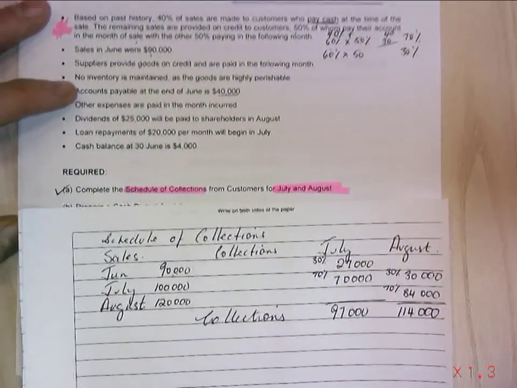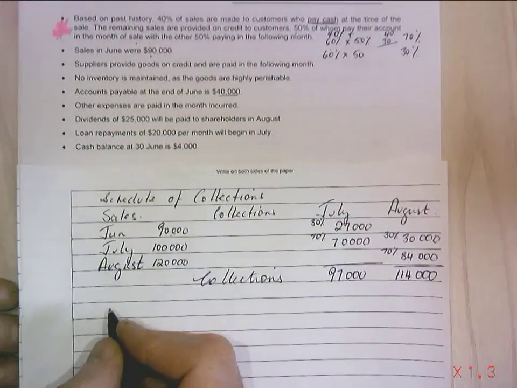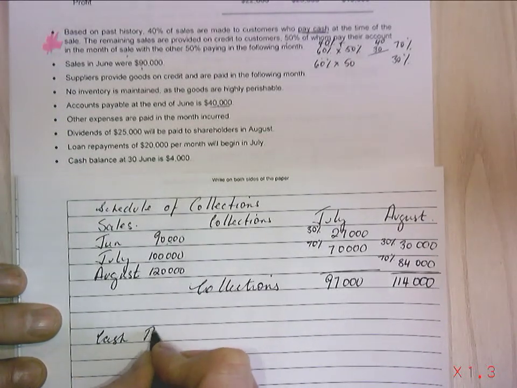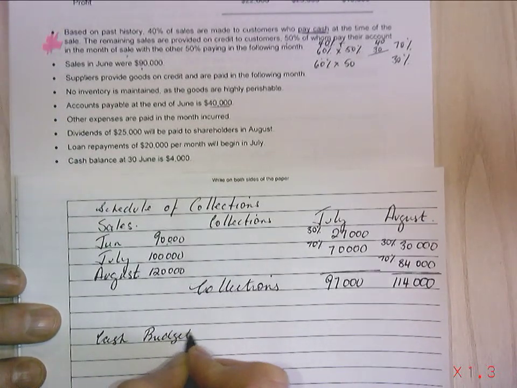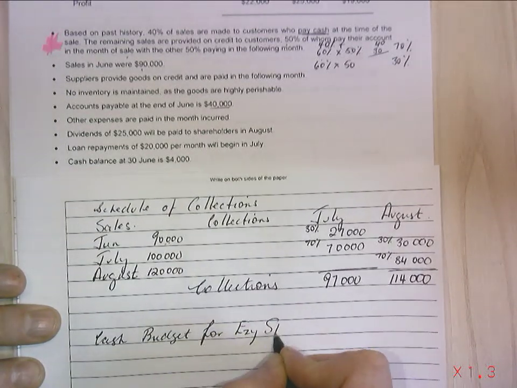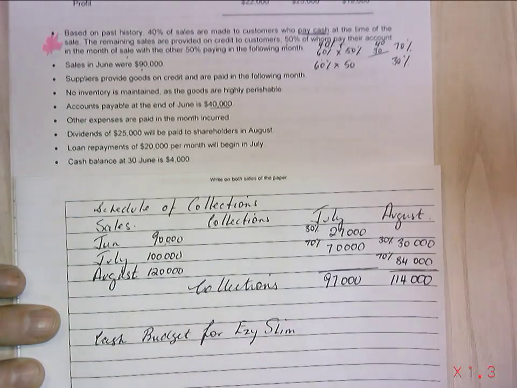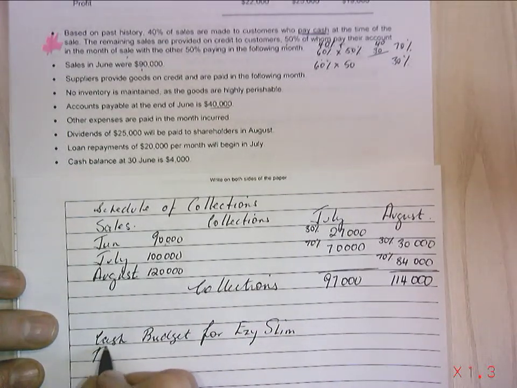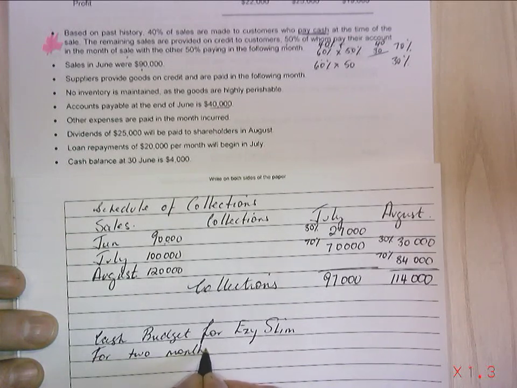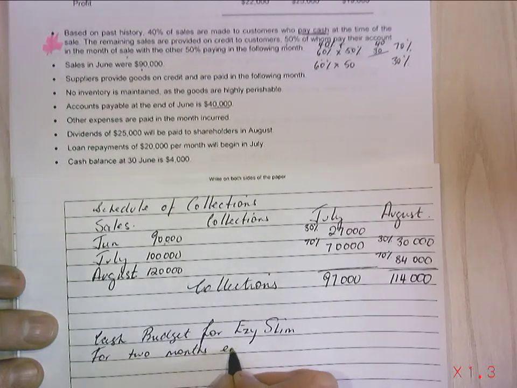So now I need a title, as I always need: cash budget for Easy Slim, for 2 months ending August.